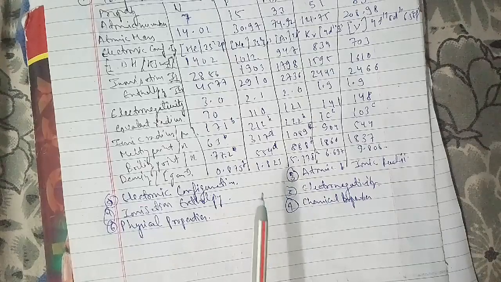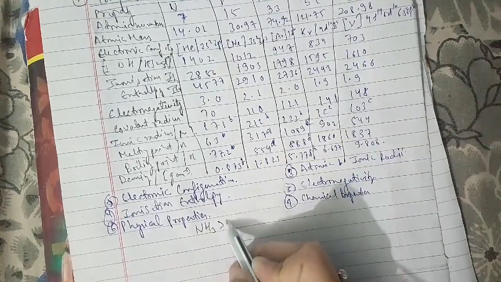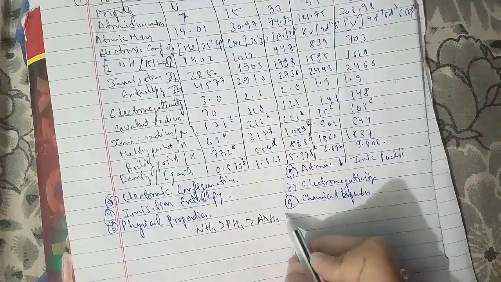Now we will discuss the properties of the hydrides of group 15 elements, in terms of NH3, PH3, AsH3, SbH3, and BiH3.